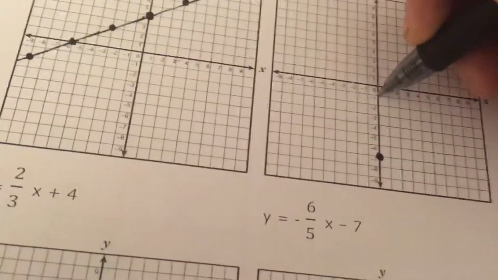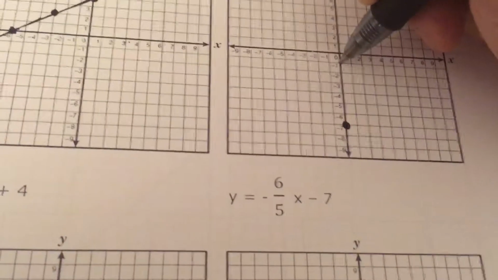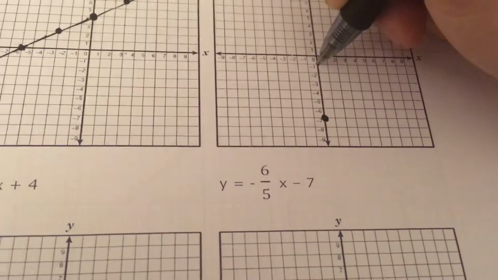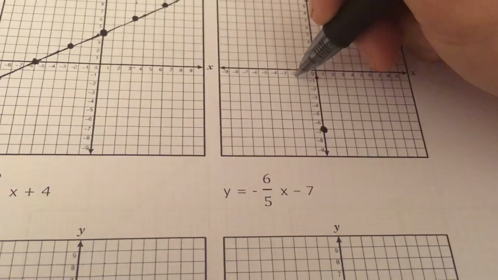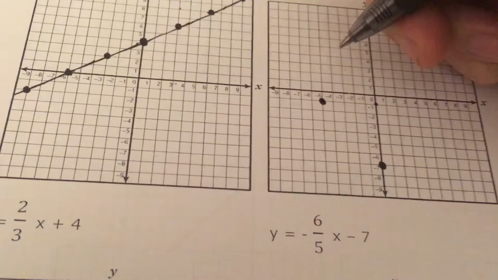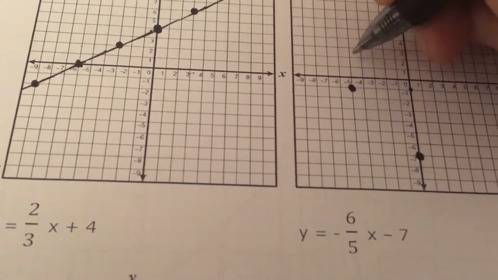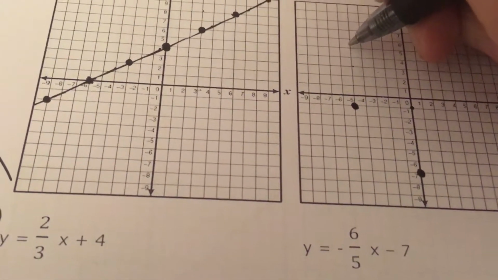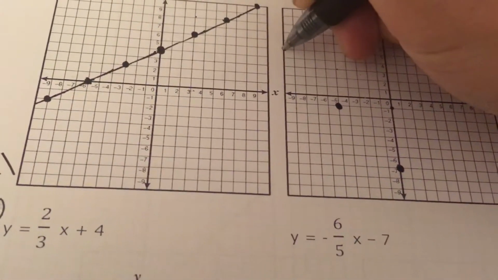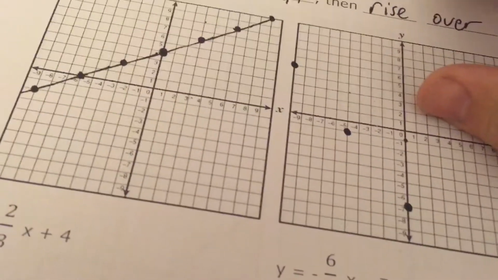And then to make it be a negative slope, do I want to go right 5 or left 5? Look at the direction your line needs to go. And I want to go 5 to the left. 1, 2, 3, 4, 5 to the left. All right. And then you can do it one more time. You can go up 6. 1, 2, 3, 4, 5, 6. And 5 to the left will be right at the very edge of the graph. And then connect those lines.